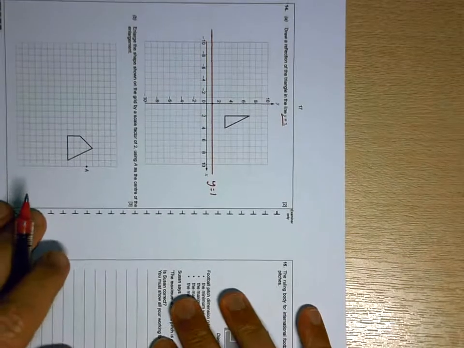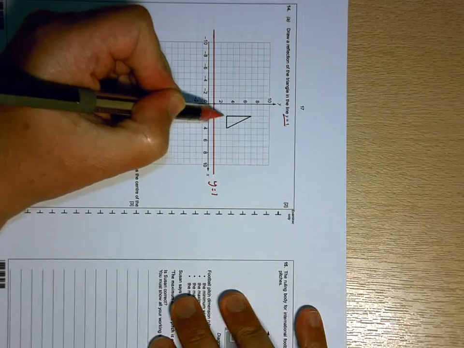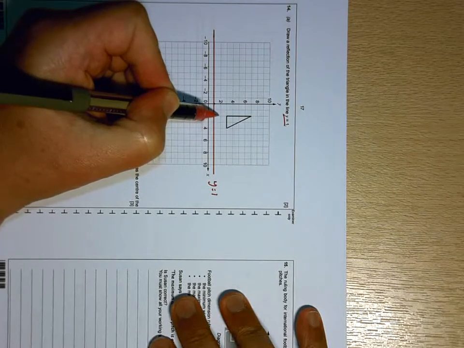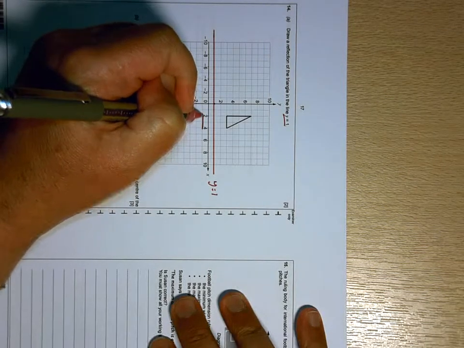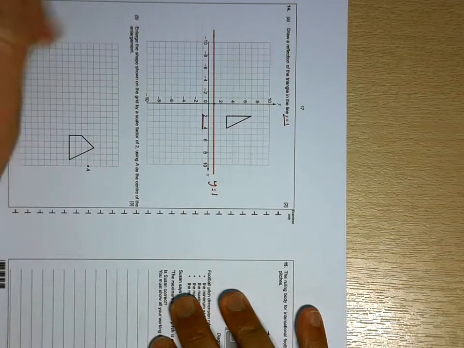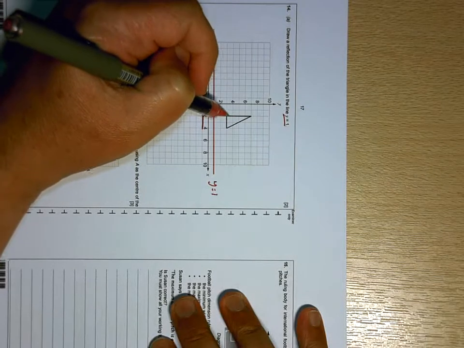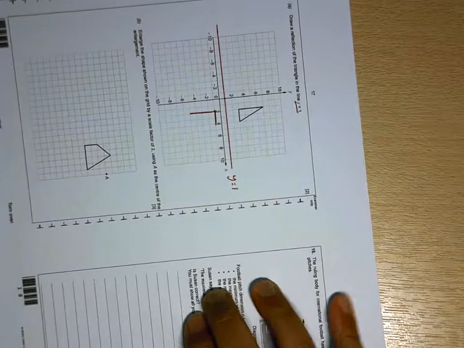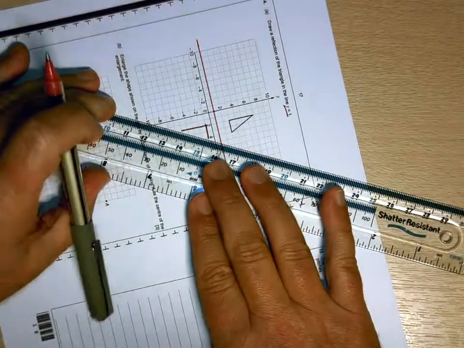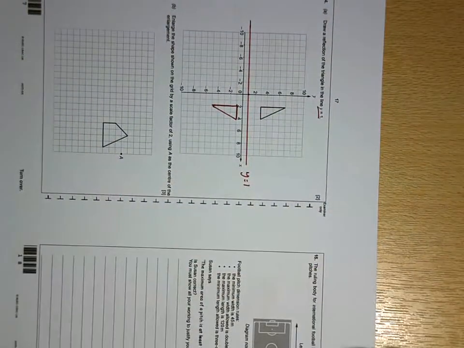It's a reflection, so I'm going to turn it this way around. So I can see there that this side is 2 squares this side of my reflection line, my mirror line. So I need to go 2 squares this side, 1, 2. So that is going to go there. Use a ruler and a pencil when you do it. And then this side of the triangle is 4 squares. So it's going to be 4 squares like that. And then it's going to join up like so, and you should be able to tell just by looking at it that that is going to reflect. Okay, so you should be happy with that.